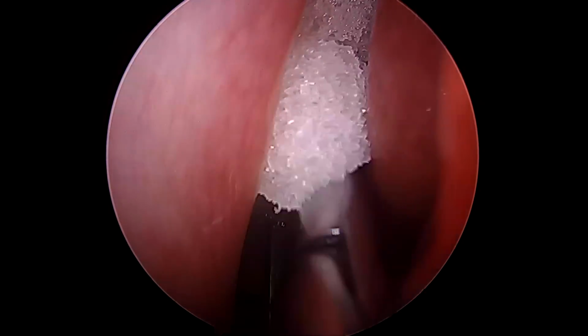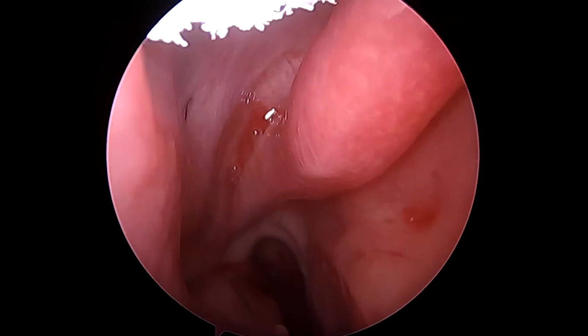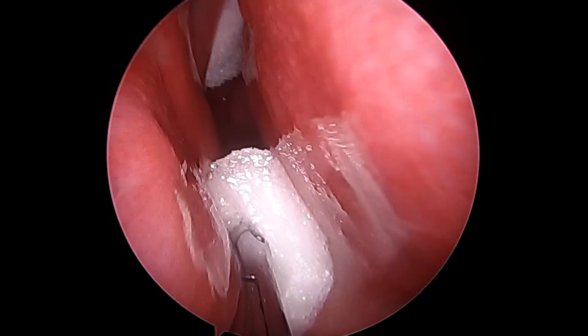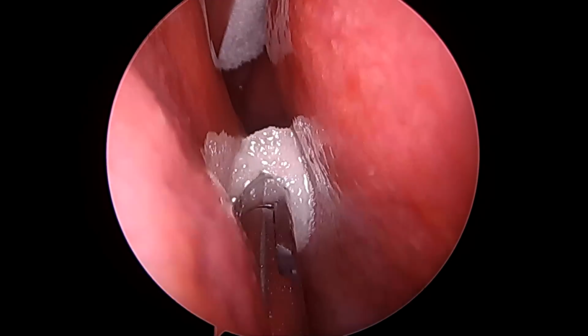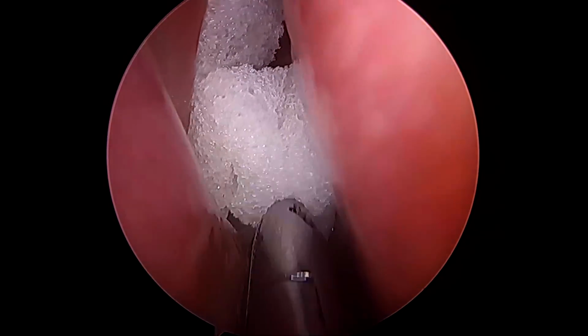So the solution is 2 or 3 ampules of pure plain adrenaline diluted with 50 cc of Ringer's lactate or normal saline, and you can see I'm using that solution, the neuropatties soaked with this solution, and I'm keeping multiple pieces at different locations.